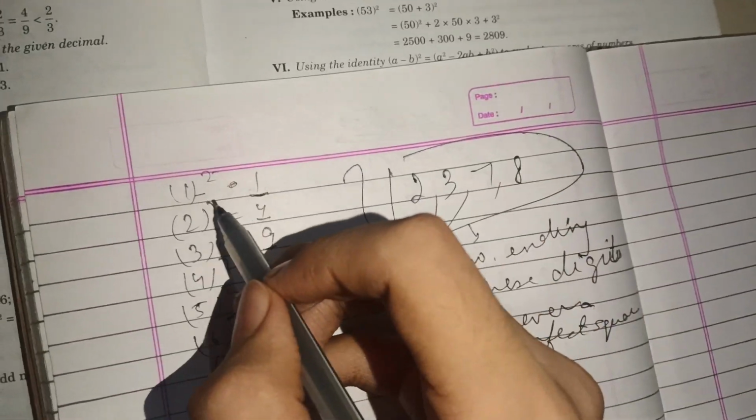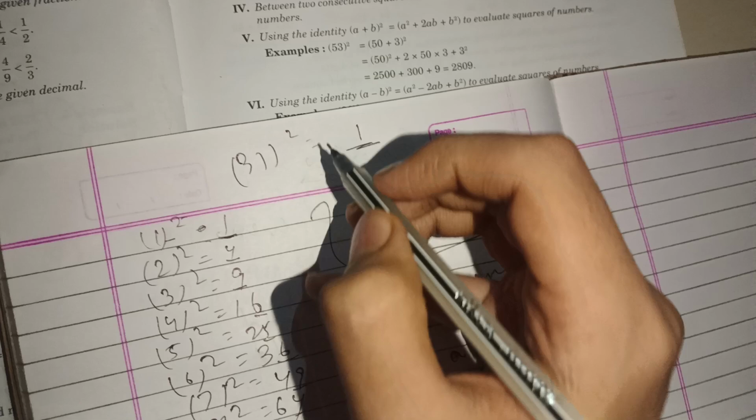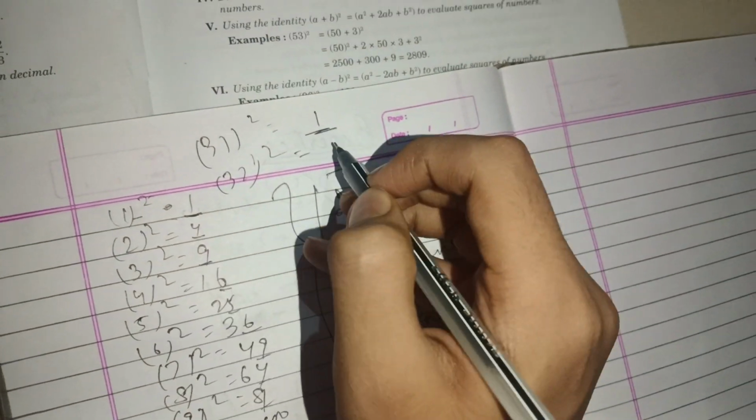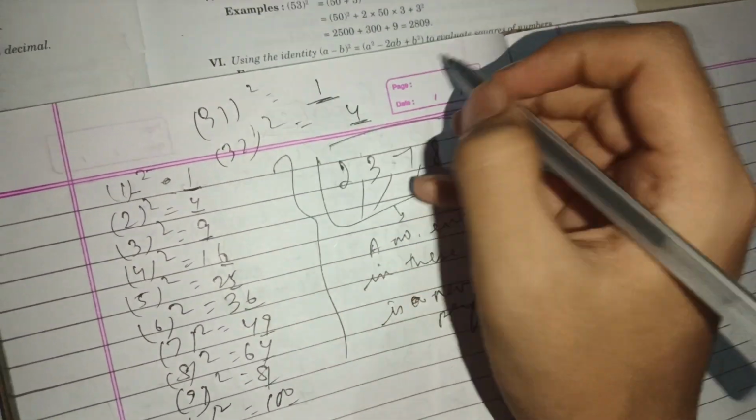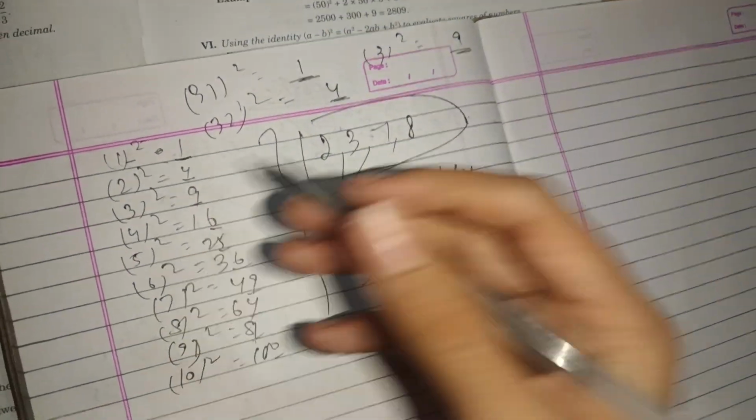Is that clear? See, if I take any number like 31 square, the end will be 1 only. If I take 32 square, the end will be 4 only. 33 square, the end will be 9 only. Like that only. 34 square.